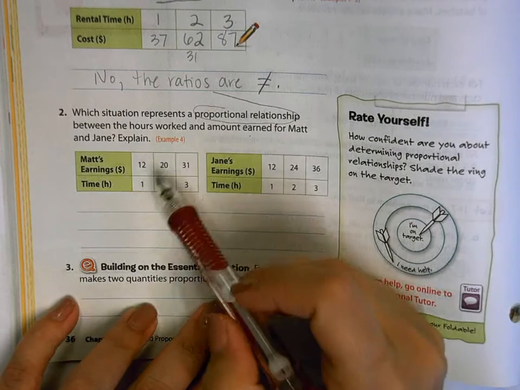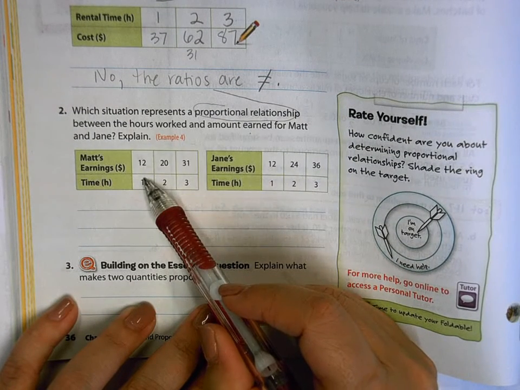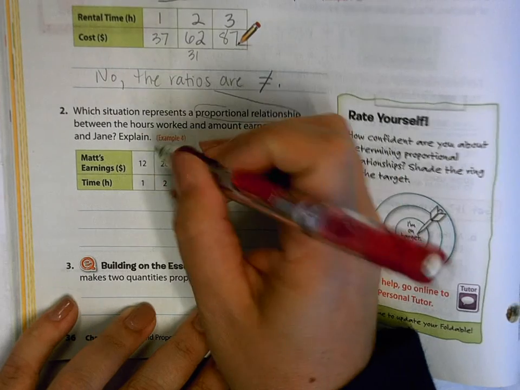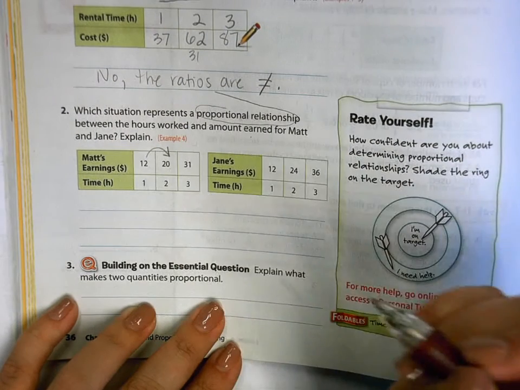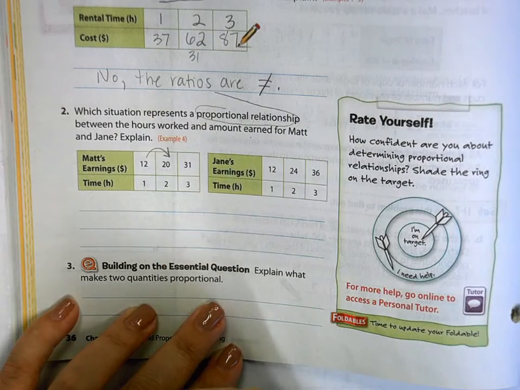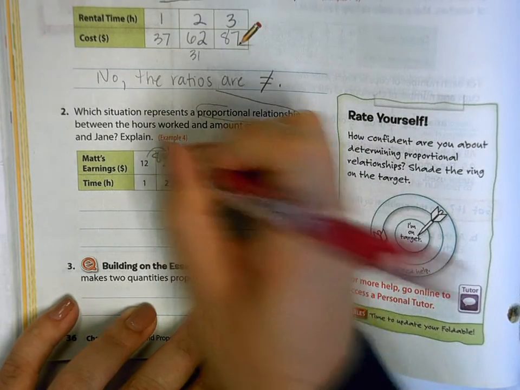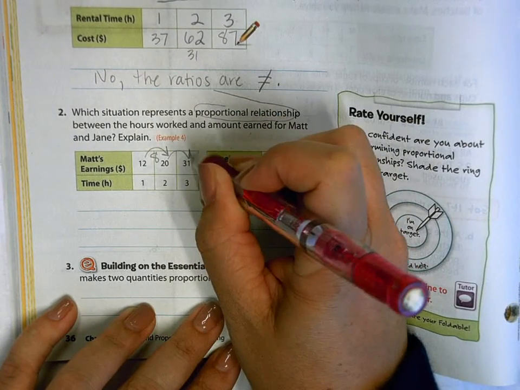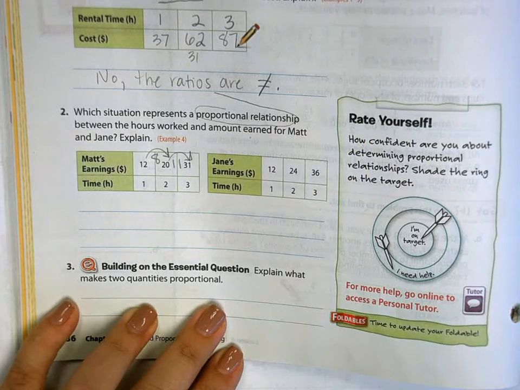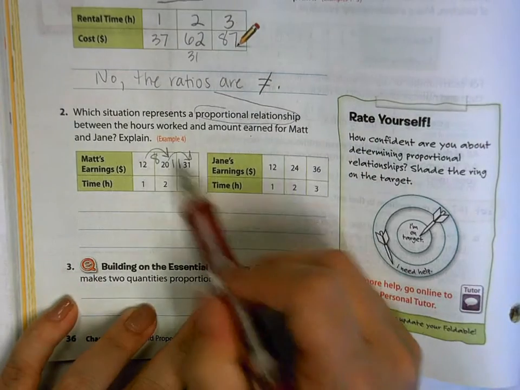But let's just look at Matt. Do you see how it's changing 12 here? $12 an hour. Then what happens here? What's this change? How much is that going up? 12 to 20 is not 6. What is it? 8. How about from 20 to 31? What is that? 11. Is that constant? No, because these are all going up by 1, but this is not.